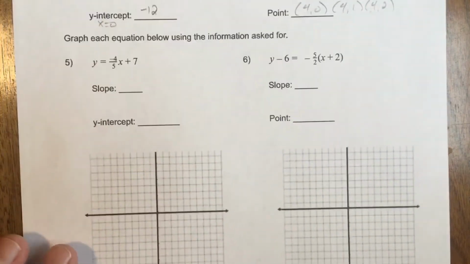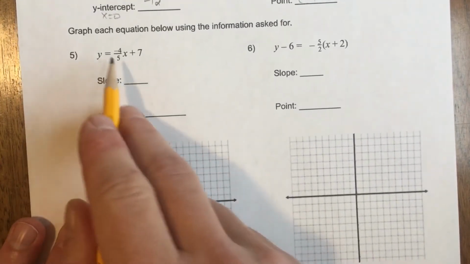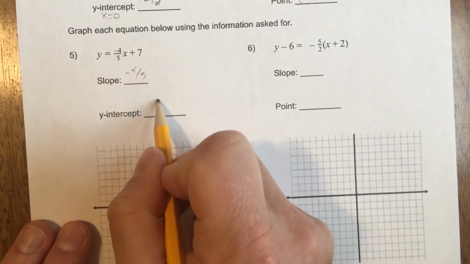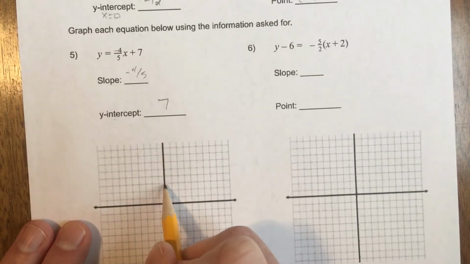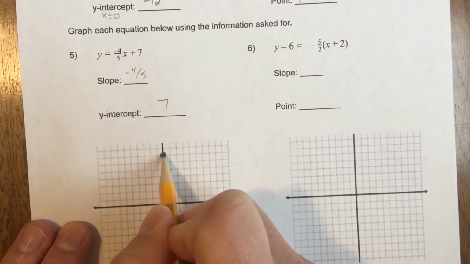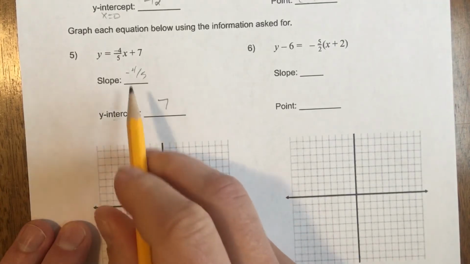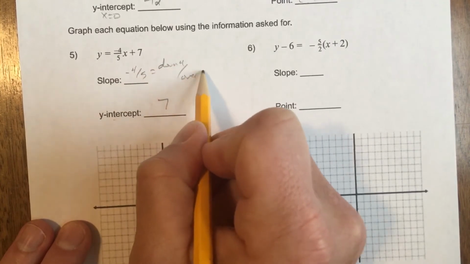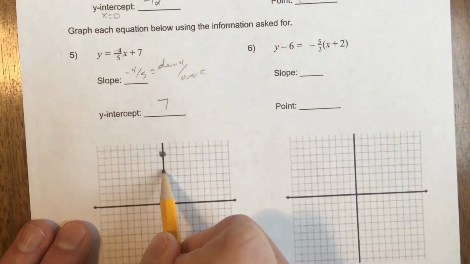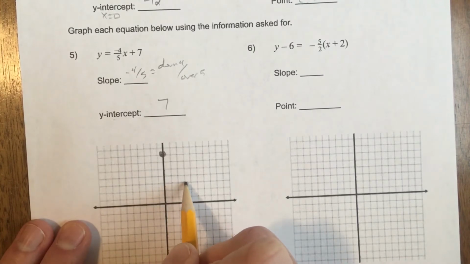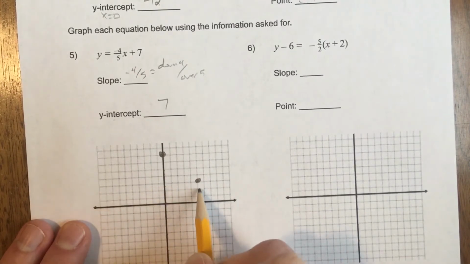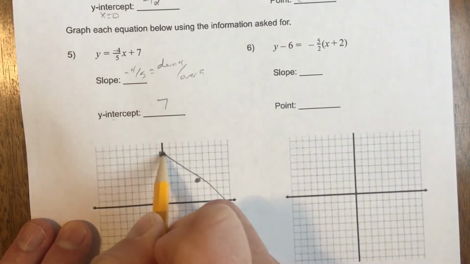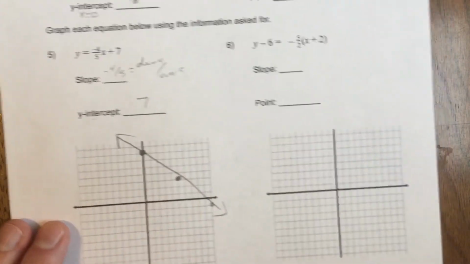Now we're going to take that information and graph these lines. For the first one, again, the slope is what's in front of x, negative 4/5. Our y-intercept is 7, so we go to 7 and make a dot right there. From this dot, we do a slope of negative 4/5. That means we go down 4 and over 5. So from this point, we go down 1, 2, 3, 4, and over 1, 2, 3, 4, 5. Run your line as best you can through those points, and that's our line.